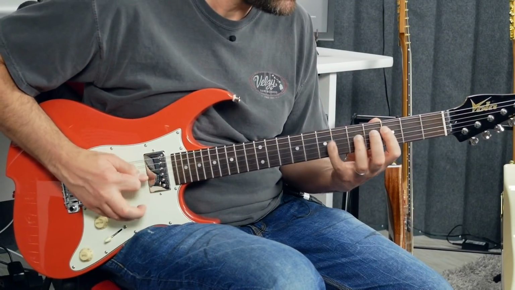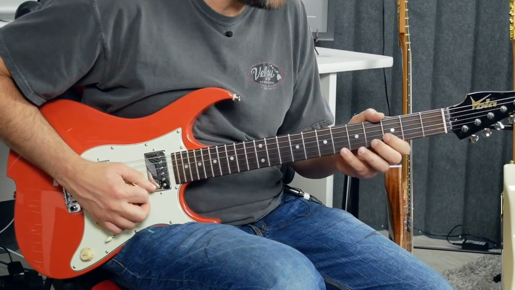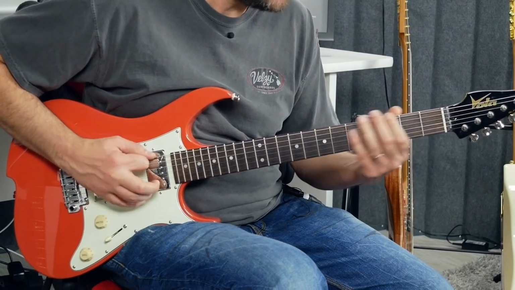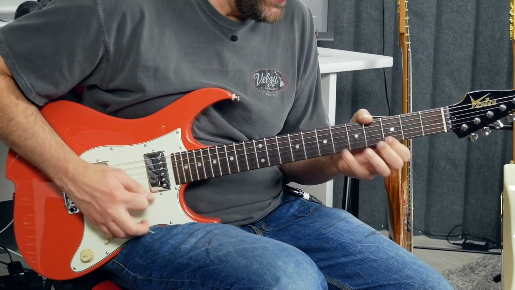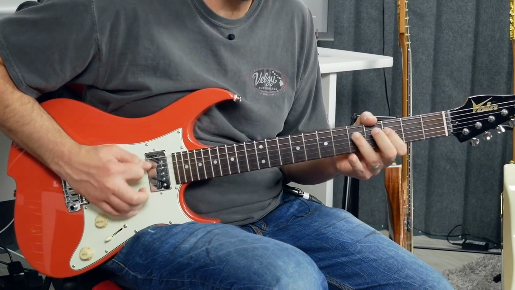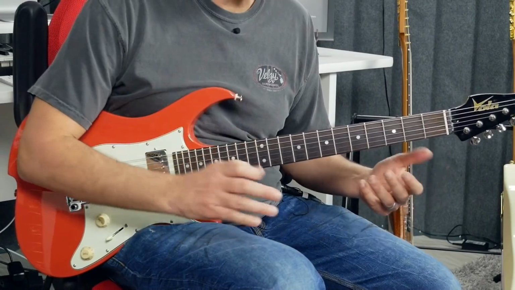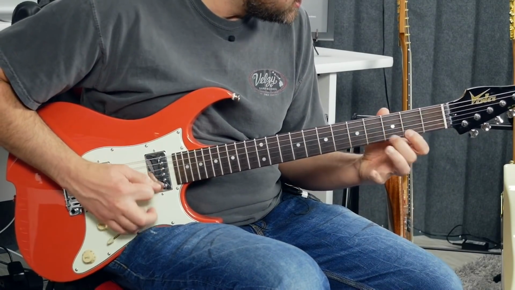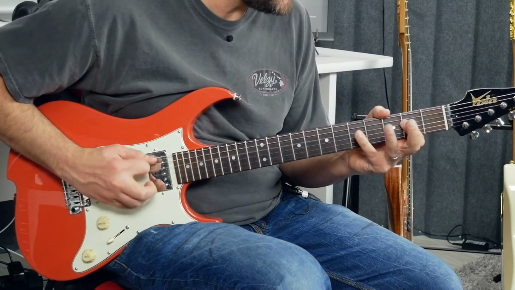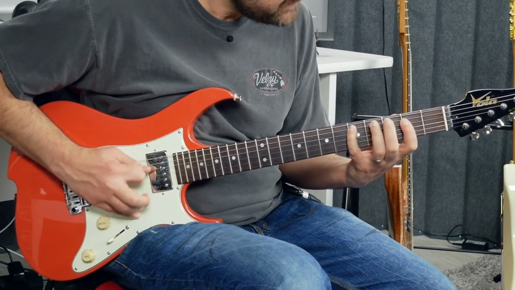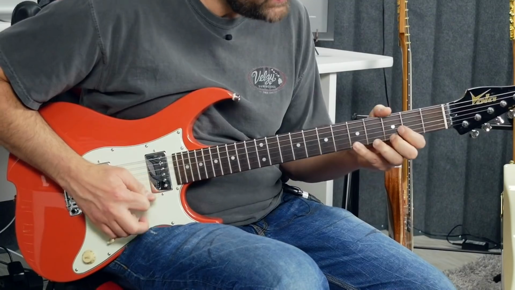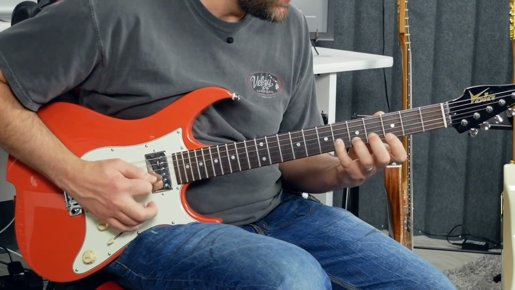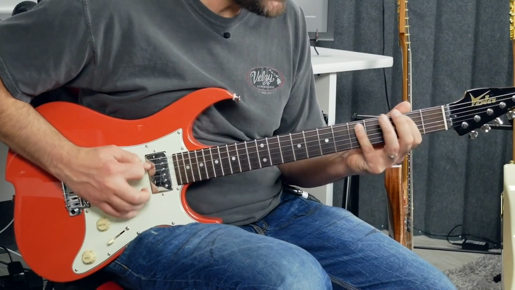Phrygian, I can extract a minor pentatonic scale. And same with Aeolian. Sorry, here's Aeolian. I can extract a minor pentatonic scale. And the same thing happens with the major modes. Ionian, I can extract a major pentatonic scale. Lydian, major pentatonic scale. And same with Mixolydian. Major pentatonic scale.